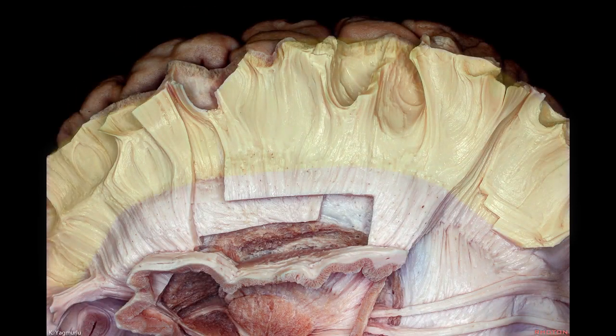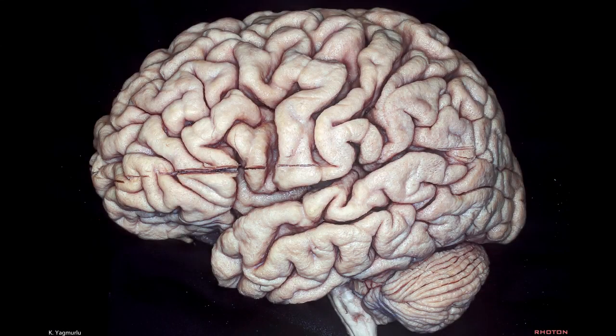The centrum semiovale is located above the level of the corpus callosum and consists of the superior longitudinal fasciculus association fibers, corona radiata projection fibers, and callosal commissural fibers. We have seen all three types of fiber pathways of the cerebrum. Now we are going to look at all these fiber pathways from the lateral to medial direction in a stepwise manner, as well as the central core and limbic system.